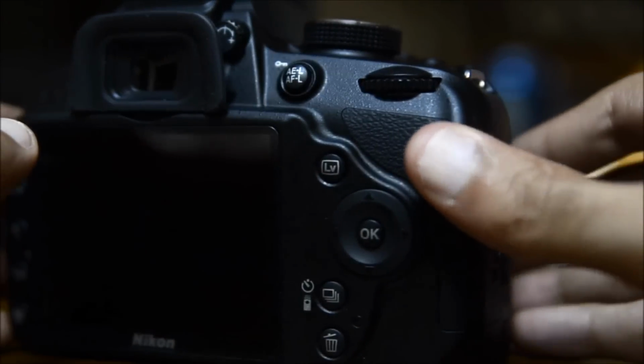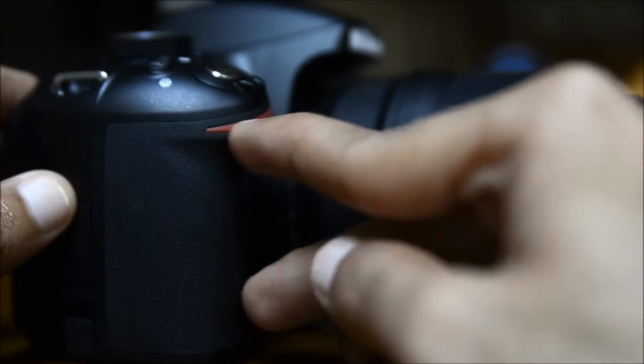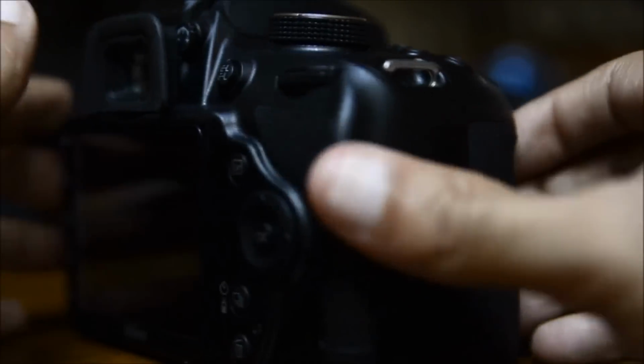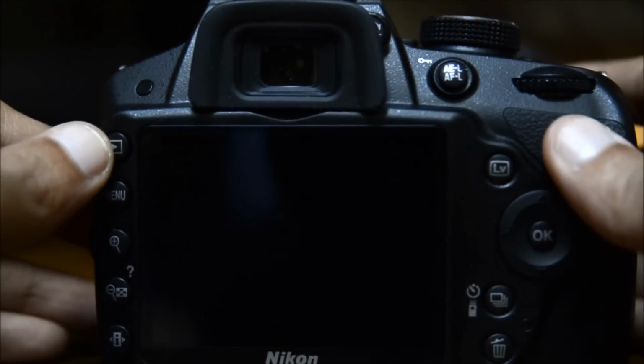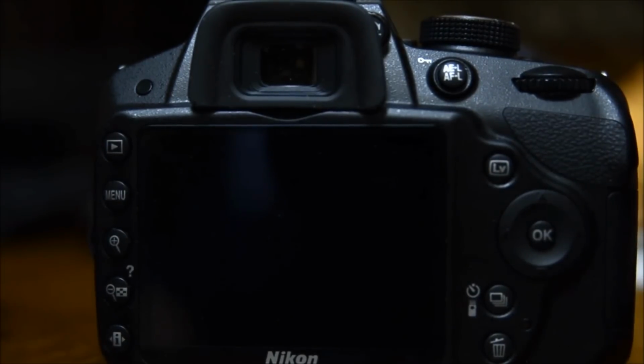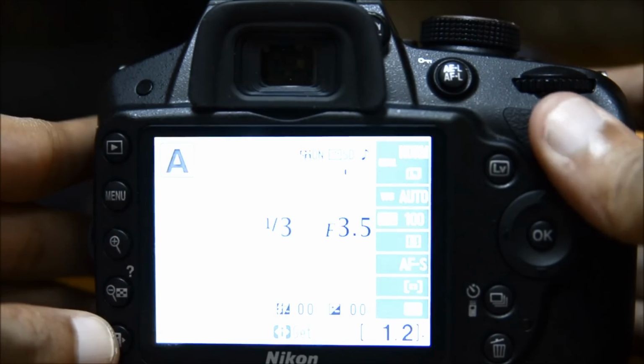Now let's talk about how to change your aperture. Unlike some of the advanced cameras, this has only one dial, and I believe Canon has the same thing. Normally the advanced cameras have a dial here, a dial here, and sometimes Canon has a dial on top. With this camera, there's only one dial, which means you'll have to press another button to change your setting.